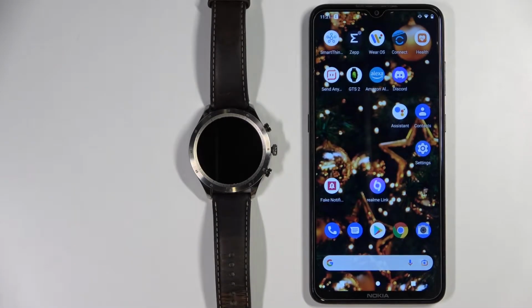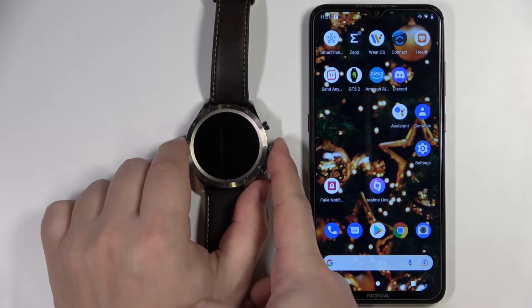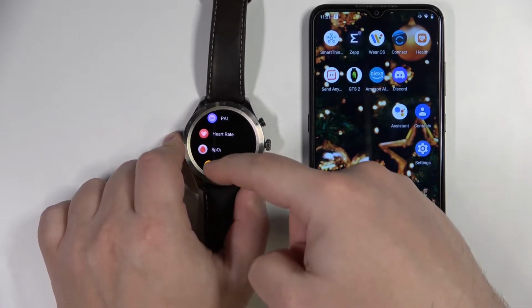Hello, in front of me I have Zepp Z watch, and I'm gonna show you how to customize the app menu on this device. First, let's open the app menu on our watch. To do it, first we need to press the middle button to wake up the screen on our watch, then press the middle button to open the app menu. And here we have it.